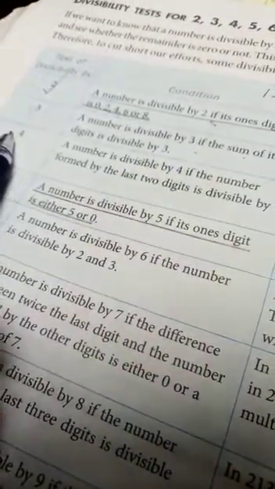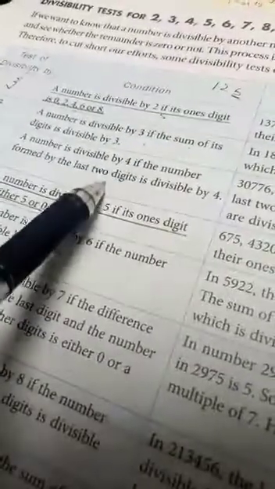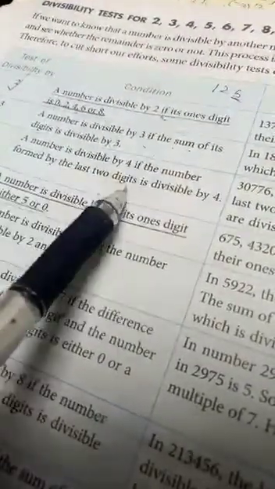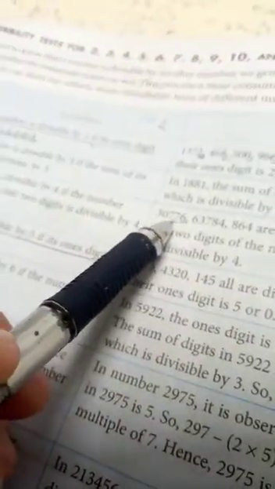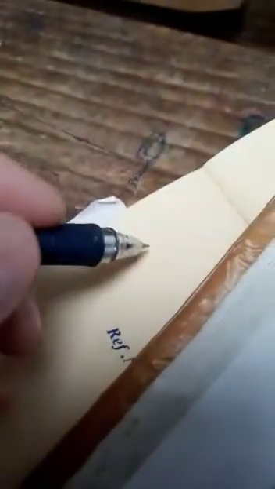Next, to check whether a number is divisible by 4 or not, what to do? You check the last two digits. That means the digit in ones place and the digit in tens place. Like here, okay? So you take this one, 76. Take 76, divide it by 4.